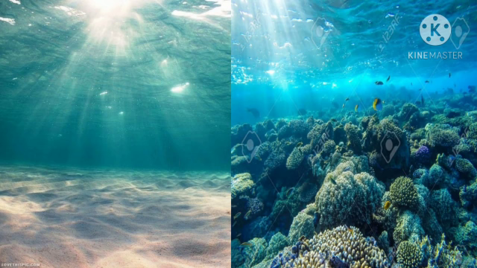Uniform means equal everywhere. Till 2000 meter the sun rays pass, and after that it is around 4 degrees Celsius everywhere. The temperature is 4 degrees Celsius everywhere from the equatorial regions to the polar areas.